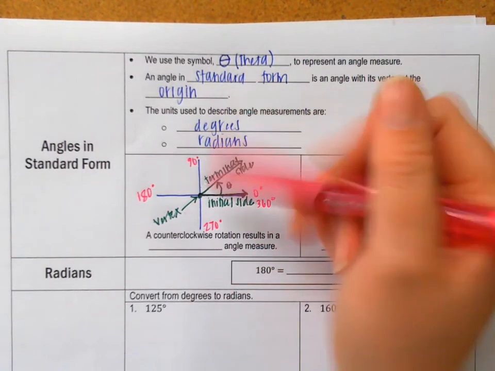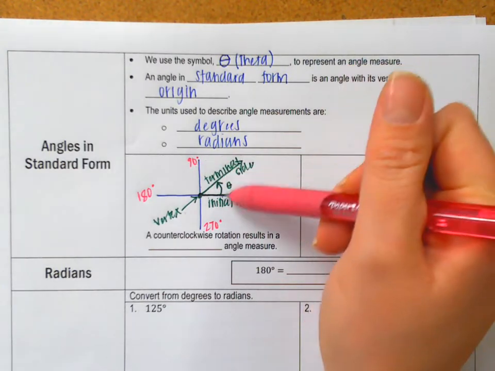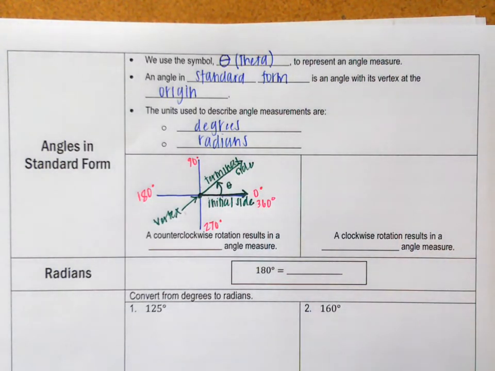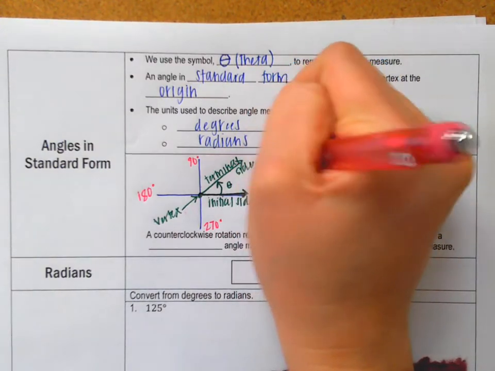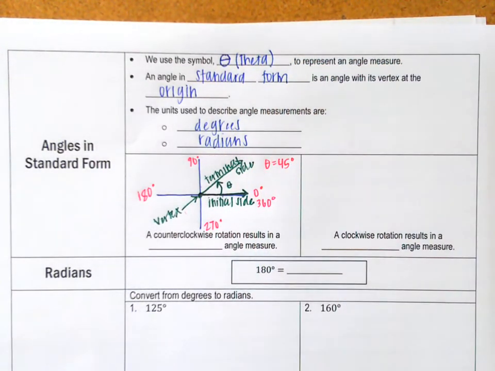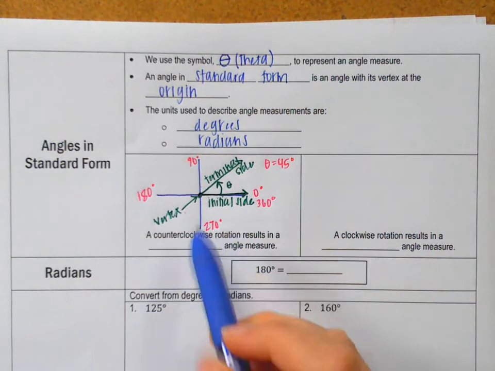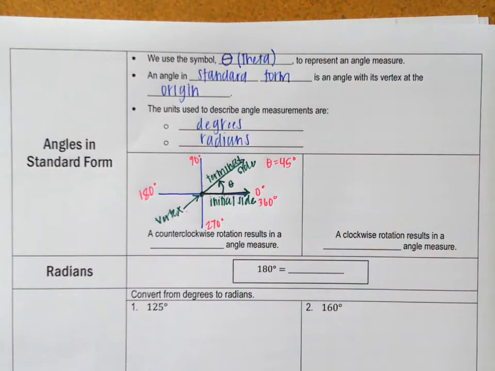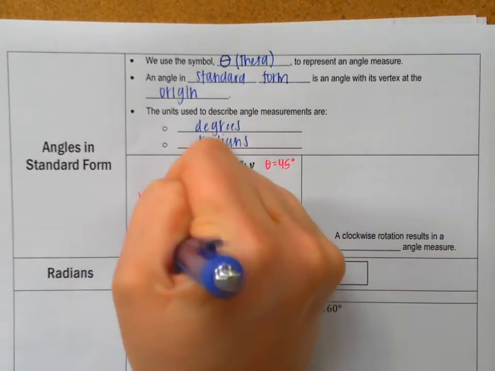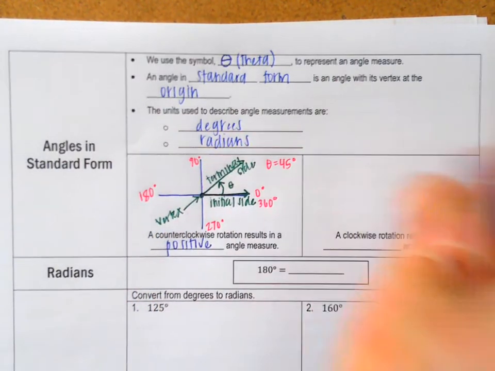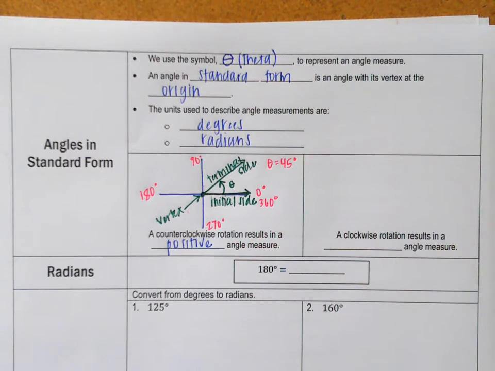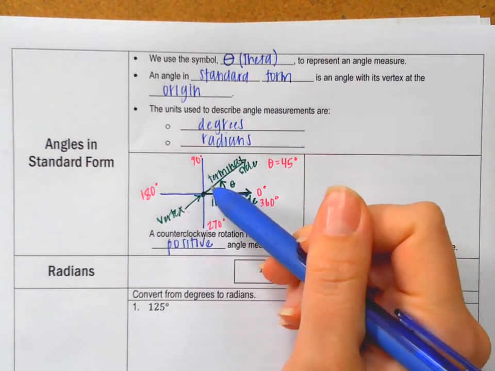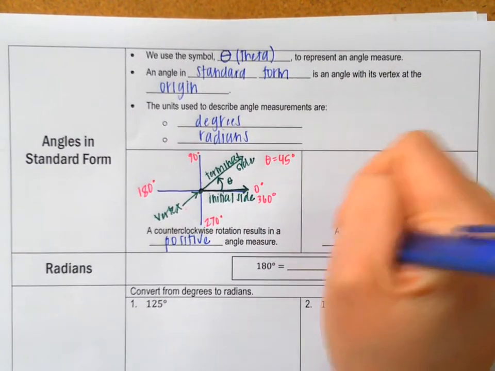Now, if I were to estimate this angle, I would say it looks like it's about halfway in between 0 and 90. So we can estimate this to be about 45 degrees. A counterclockwise rotation, which this is, results in a positive angle measure. So we're going to be dealing with both positive angle measures, and then on the next column, negative angle measures. A clockwise rotation, so if I'm going in this direction, is going to result in a negative angle measure.